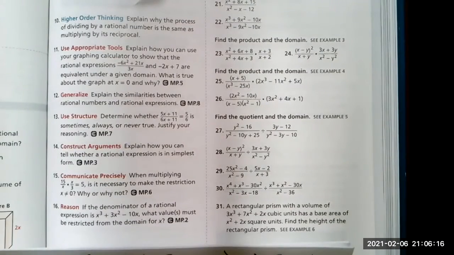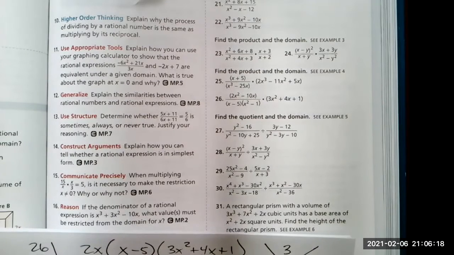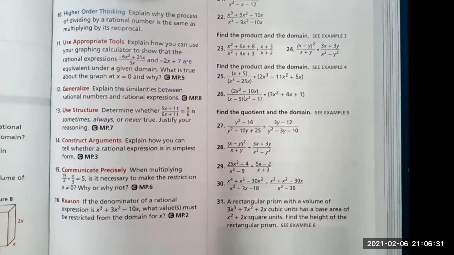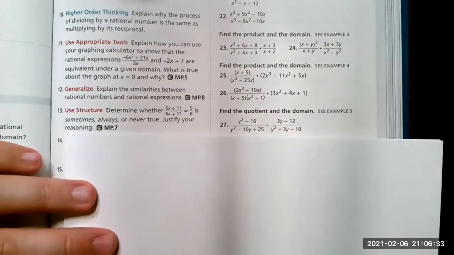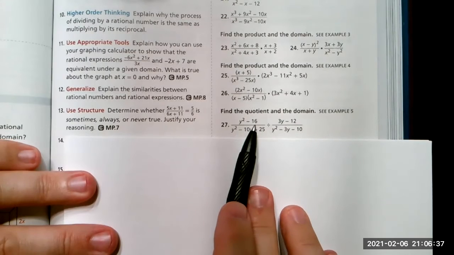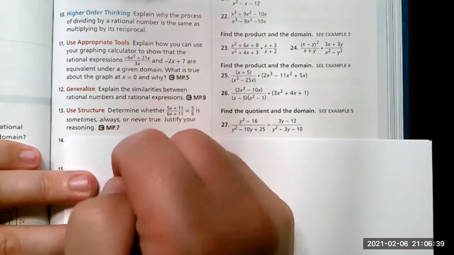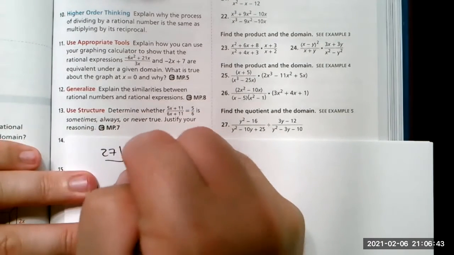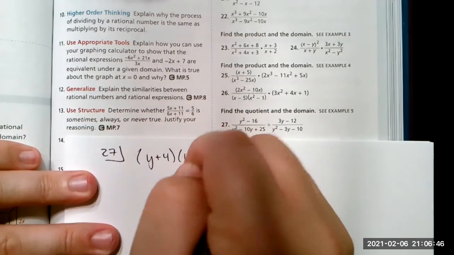Find the quotient and the domain. This is basically the same exact thing we've been doing with the exception of our first step. So I think I'm going to show this first step a little bit slowly, but then really speed it up because again, we're just doing more of the same. Nothing's really changing. So my first fraction, the numerator, y squared minus 16. If I factor that, I'll get y plus 4 times y minus 4.